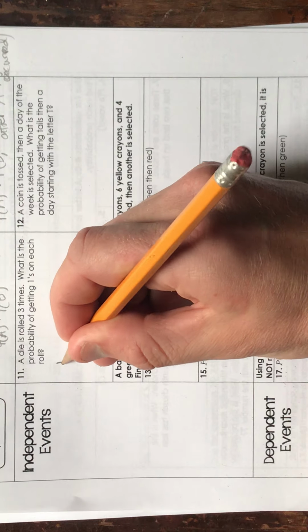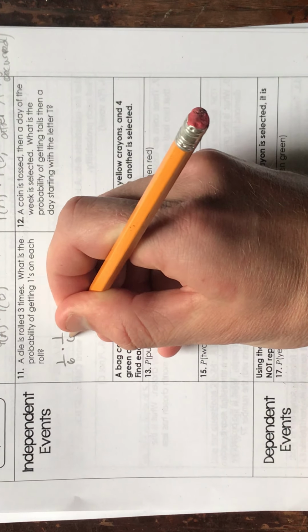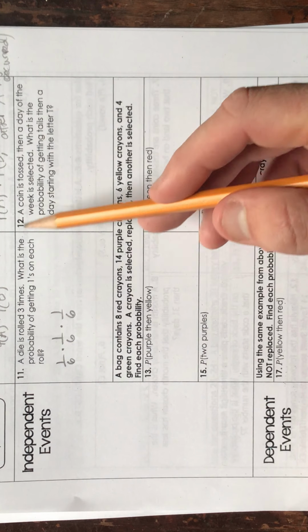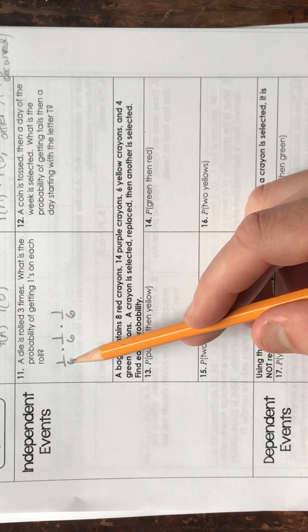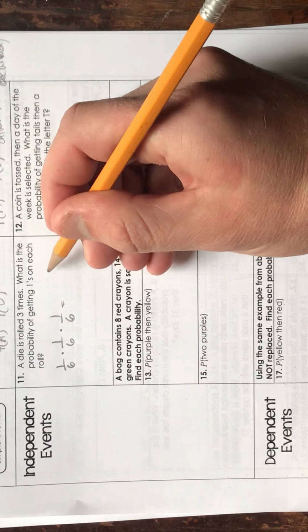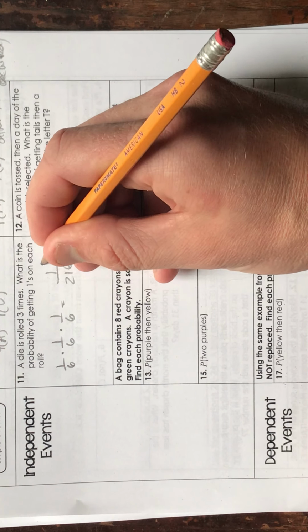So there's 6 numbers on a die, right? And we have a 1 in 6 chance of getting a 1, right? So if I'm trying to get a 1 every single time, that's 3 different outcomes that I want, and there's a 1 in 6 chance each time. I'm just going to multiply 1 over 6 times 1 over 6 times 1 over 6. Remember, when you're multiplying fractions, you just multiply across. This can be 1 over 6 times 6 times 6 is 216.